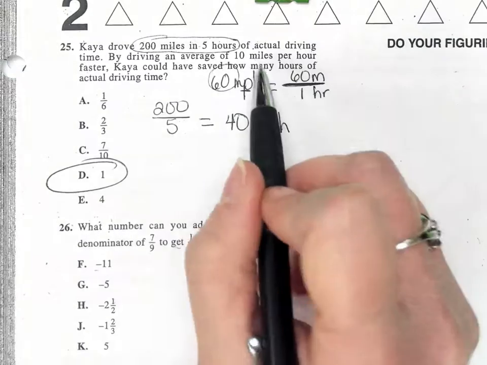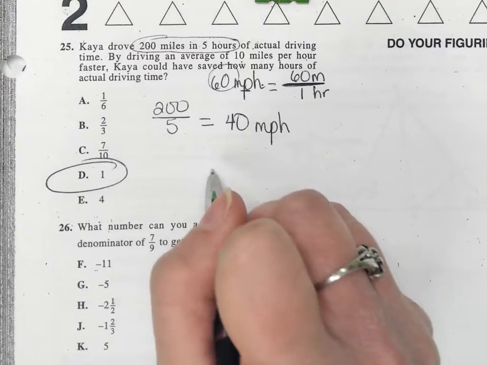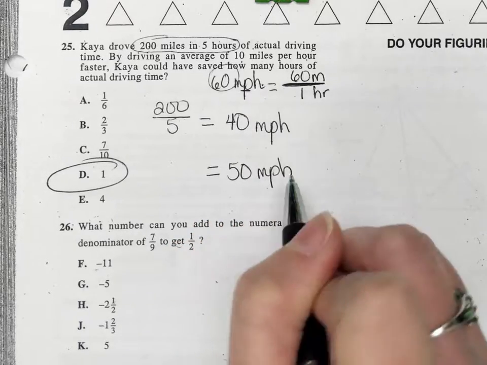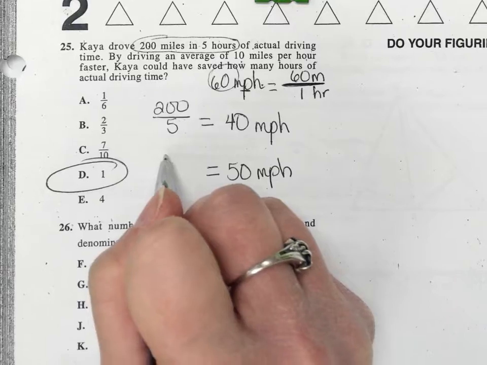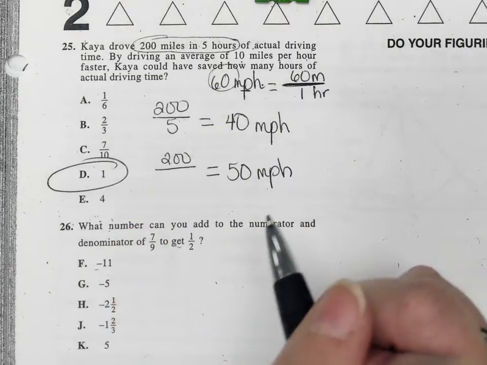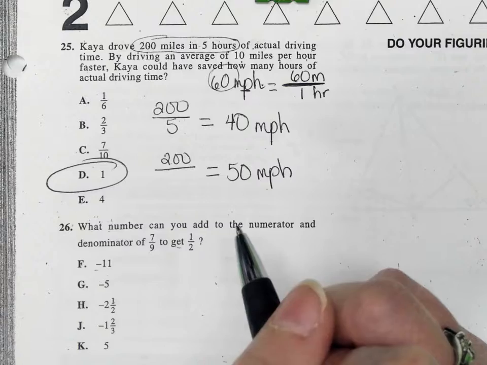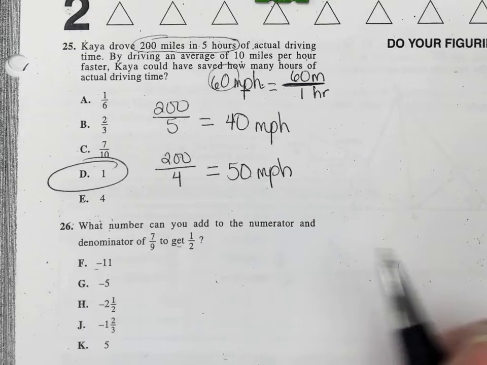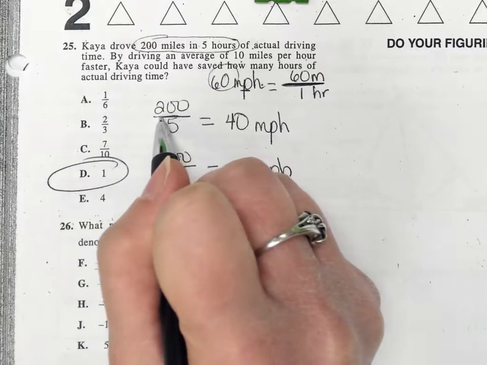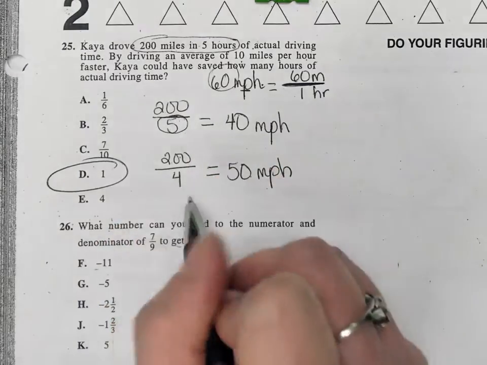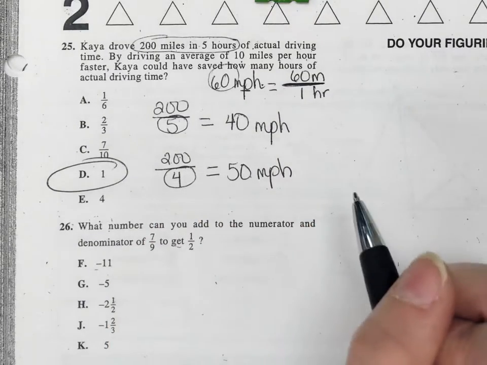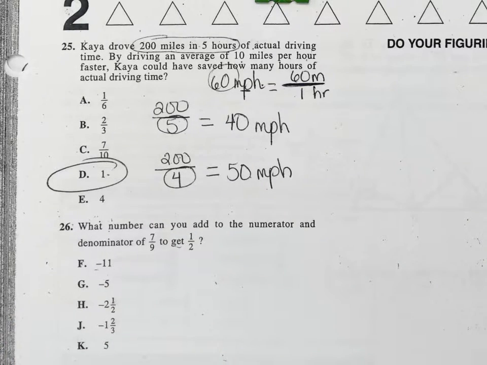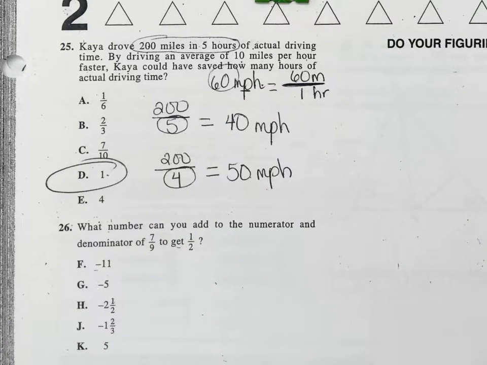Alright, it wants them to drive 10 miles per hour faster. So if we're driving 40, what's 10 miles per hour faster? 50. You're still going to travel the same distance, right? Your distance is not changing. So 200 divided by what number is 50? 4. And if you want to do that real quick, do 200 divided by 50 and you'll get 4, okay? So her original time was 5 and the new time is 4 hours. So how many hours did she save herself? 1 hour. That's where we got the D. Y'all okay with that? Okay.